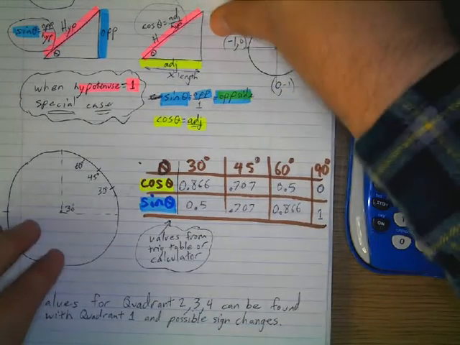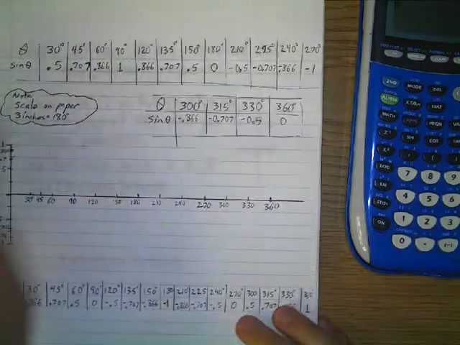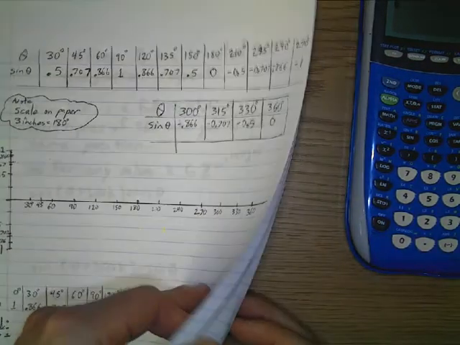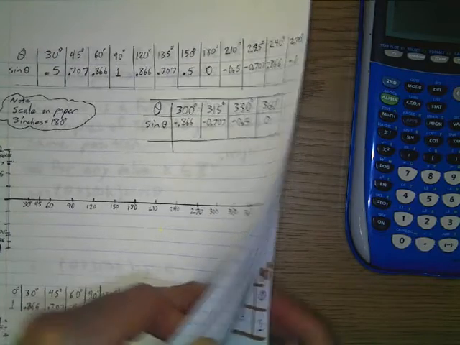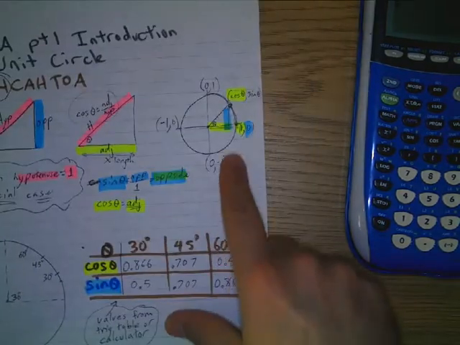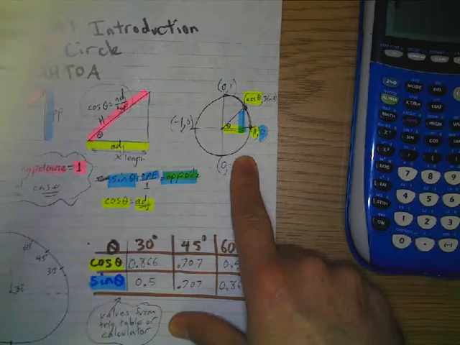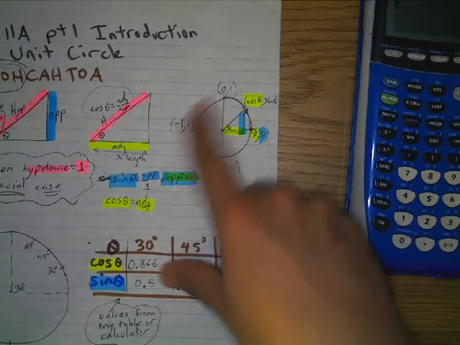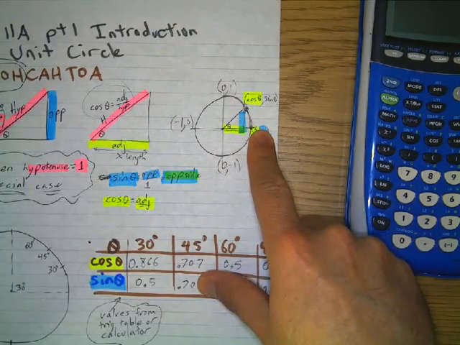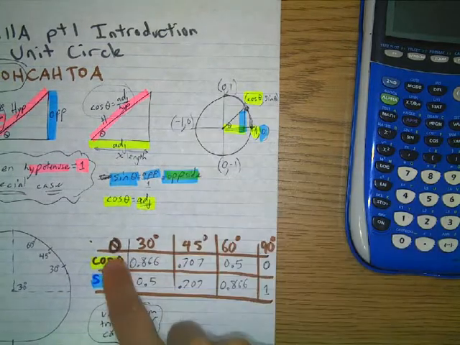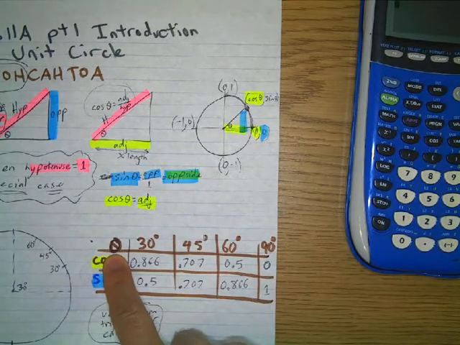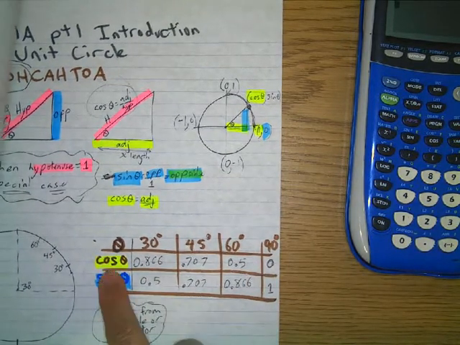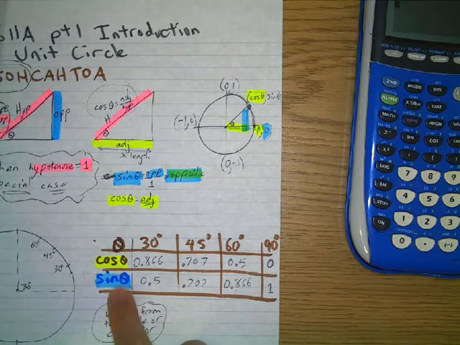Okay, let's move around. To get these numbers, we move around the unit circle, and we're going to eventually plot theta, the angle, with respect to sine and cosine.